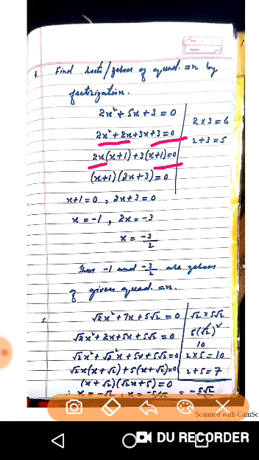Then (x + 1) is common, take it out: (x + 1)(2x + 3) is equal to 0. Okay, now equate them equal to 0. x + 1 is equal to 0, 2x + 3 is equal to 0. Then by transposition, x is equal to -1, 2x is equal to -3, x is equal to -3/2. So you have got the two zeros or two roots of this quadratic equation by factorization method.